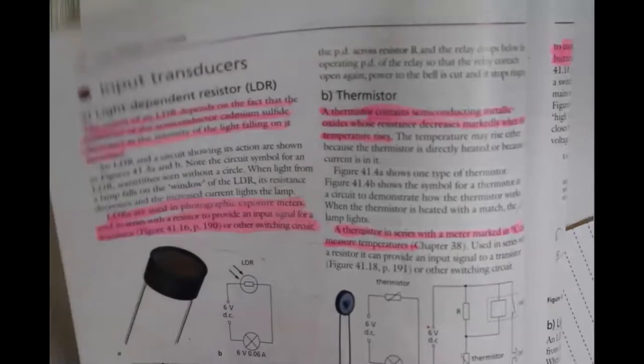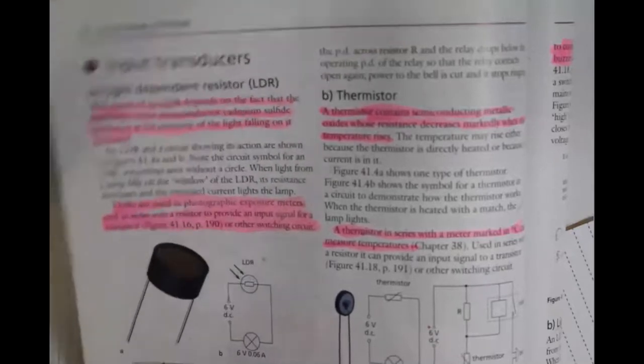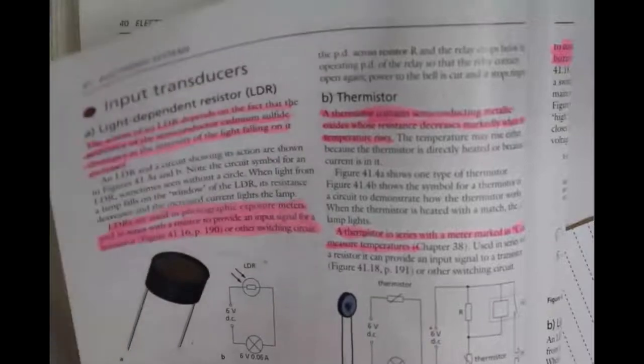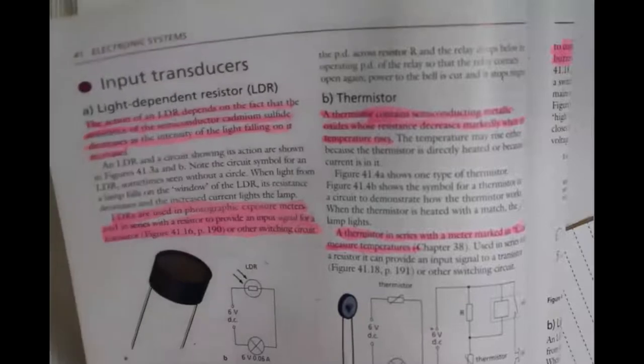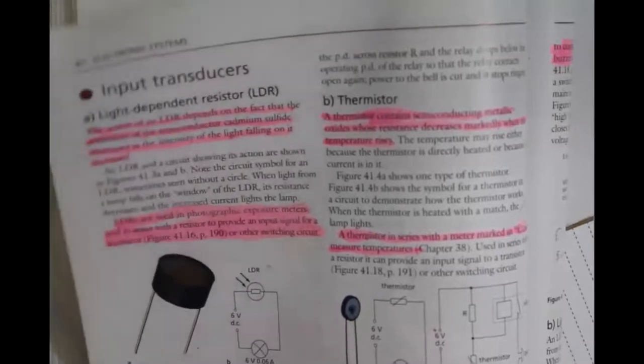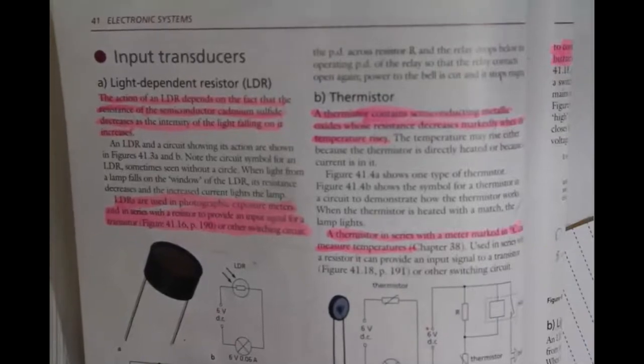Okay, and so when the light is falling on it, what's happening? Its resistance is decreasing, right? So it's becoming a conductor. So yes, in the presence of light, it is a conductor, and in the absence of light, it's not a conductor. So that's how it's behaving.